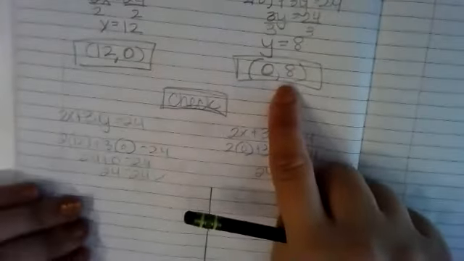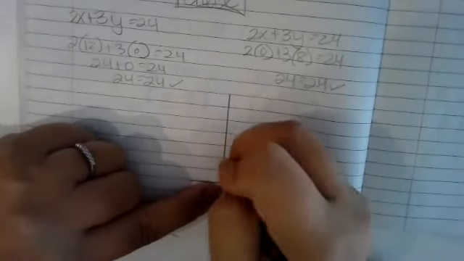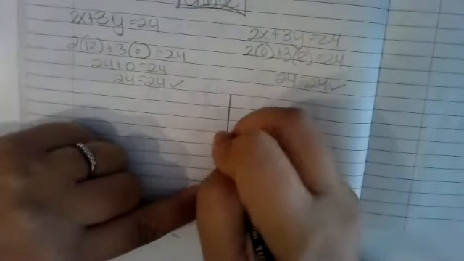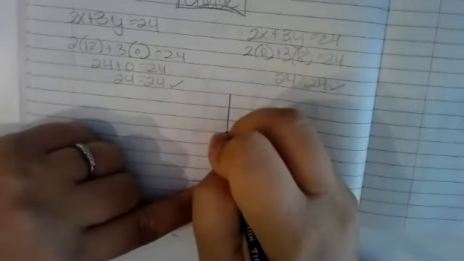And then my y was 0, so I don't move up at all. So that's why it's just on the x-axis. And then my y-intercept is 0 comma 8. So I start at 0, I don't go anywhere, and I go up 8. 1, 2, 3, 4, 5, 6, 7, 8. My point goes there.